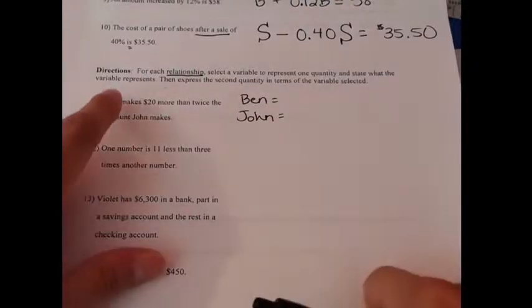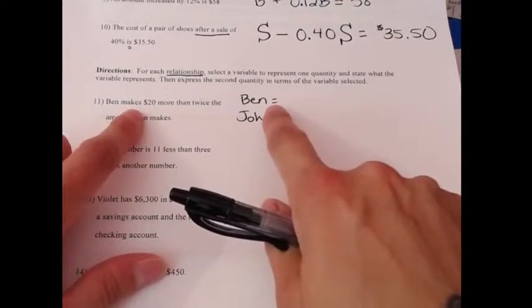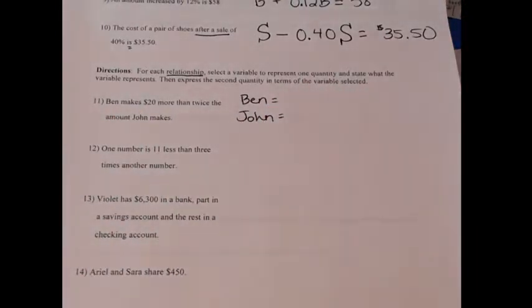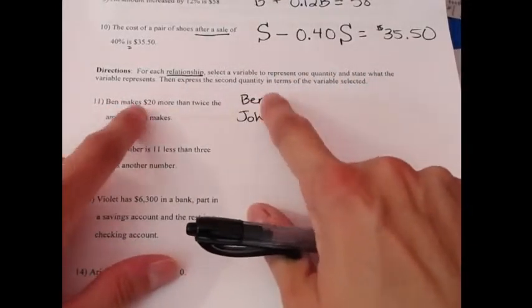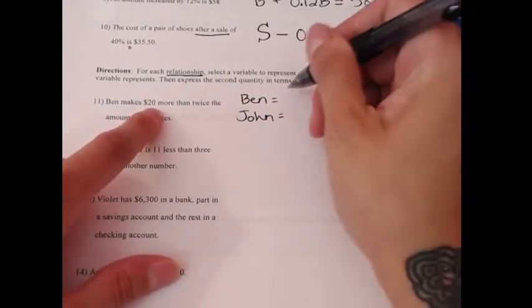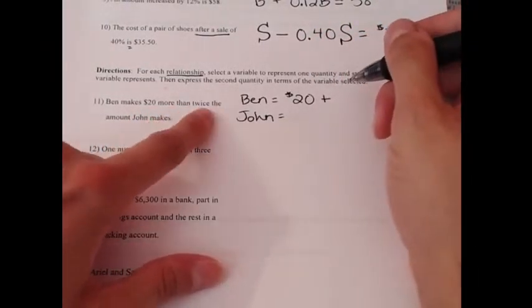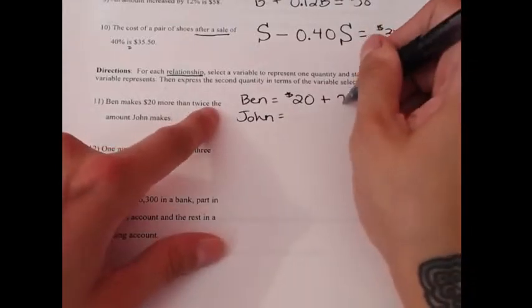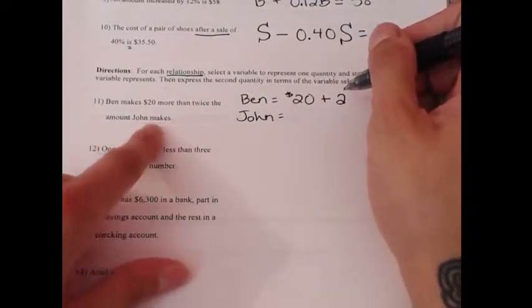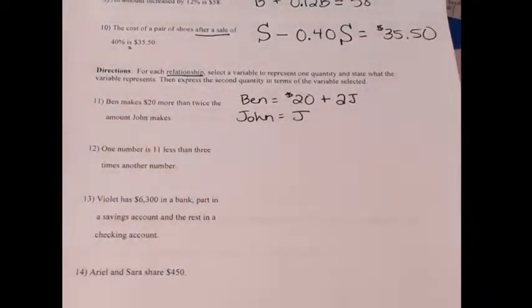Now we're told that Ben makes. That sounds weird because you're thinking it's an equals. Well, we're describing Ben, so Ben makes should be that same kind of expression. So Ben makes $20, we're not done reading, more than twice the amount John makes. So I'm going to say the amount John makes is J because that's John. Oh, I just said it. J is John. And that's our relationship.